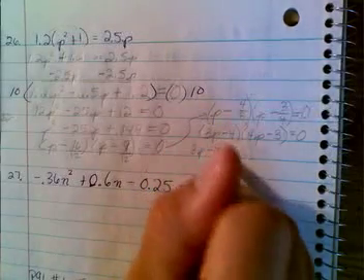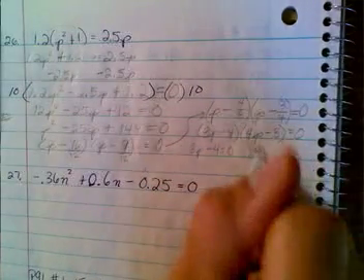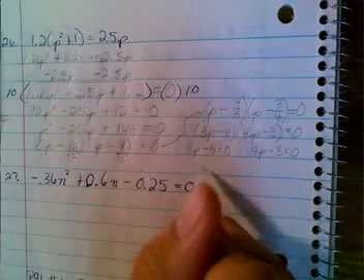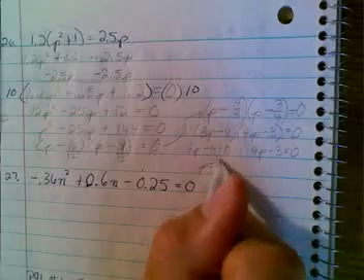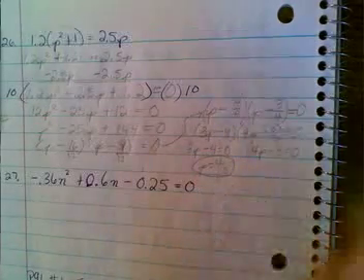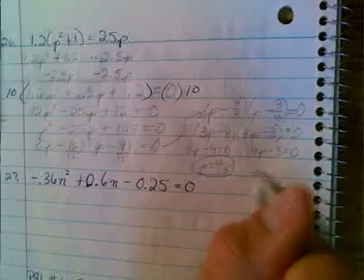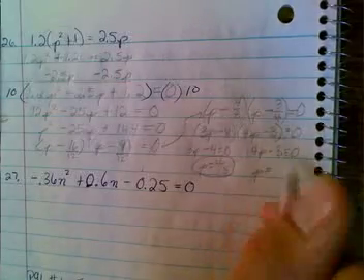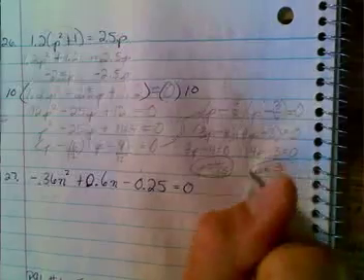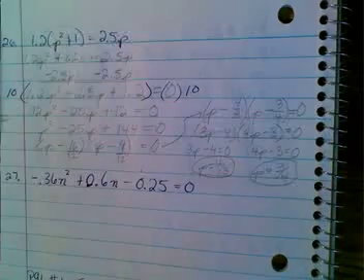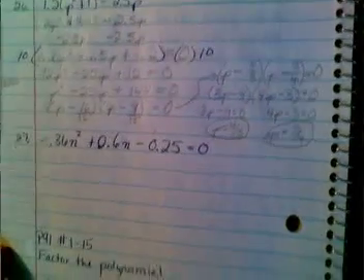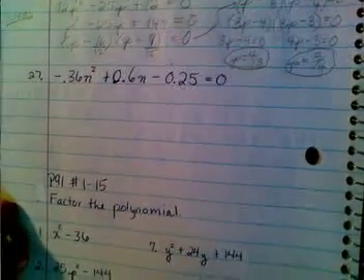3p minus 4 equals 0, 4p minus 3 equals 0, and then add 4, divide by 3. That's 4/3. When you add 4 and divide by 3, you get 4/3. And this one, you're going to add 3 and divide by 4. Add 3, divide by 4. And that's 3/4. Okay? And now we have one more question for this set of problems.